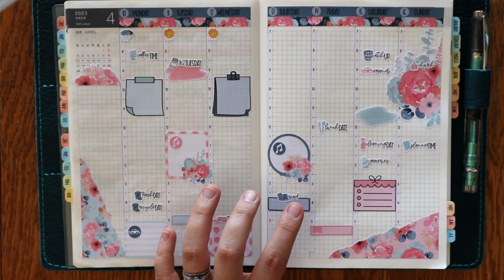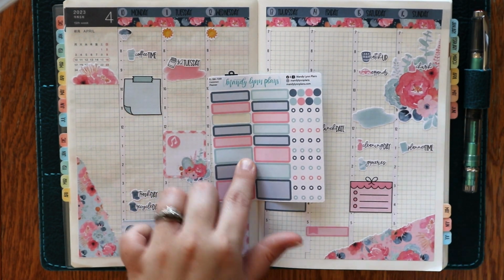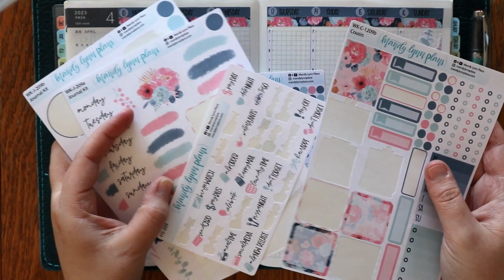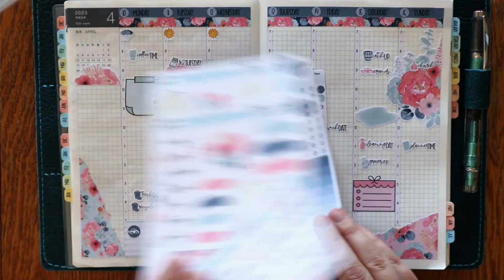and I think that that's where I'm gonna leave it for now. As timed things come up, I can add more of these B6 common planner labels, and then I have lots of other leftovers as well. I think it's gonna be more of a plan as I go week.